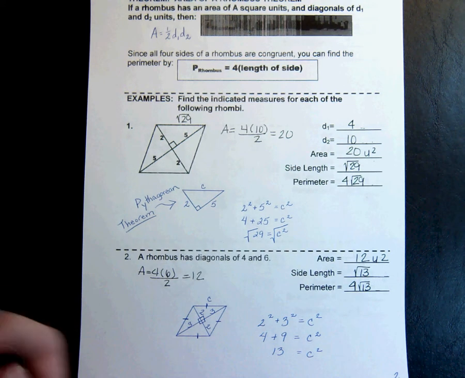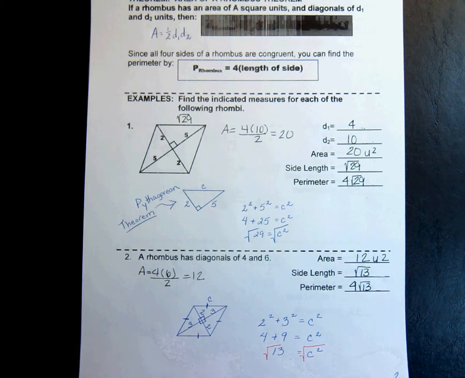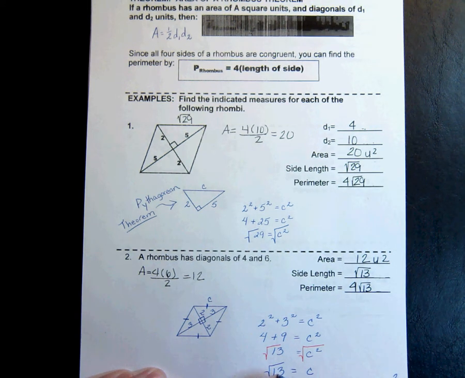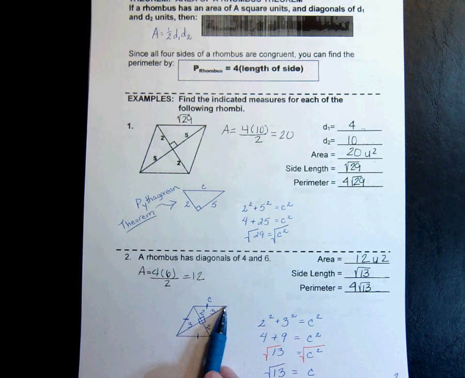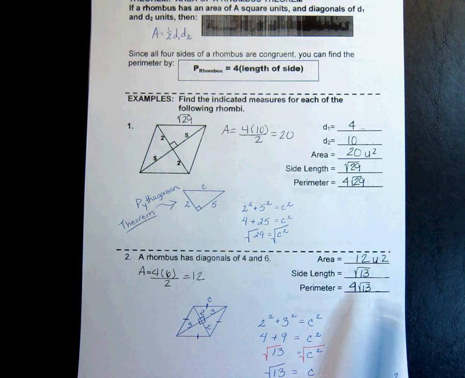Always making sure you take the square root to get the c by itself. So c by itself is the square root of 13. And again, if one side is the square root of 13, then all of them would be. So the perimeter is 4 times the square root of 13.